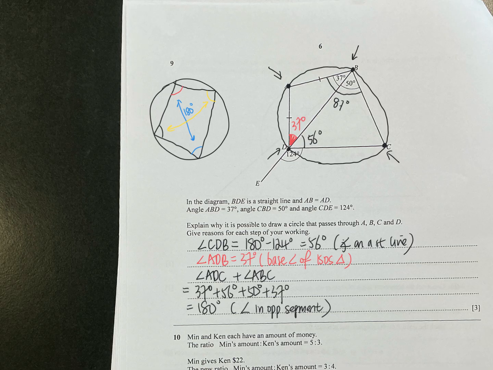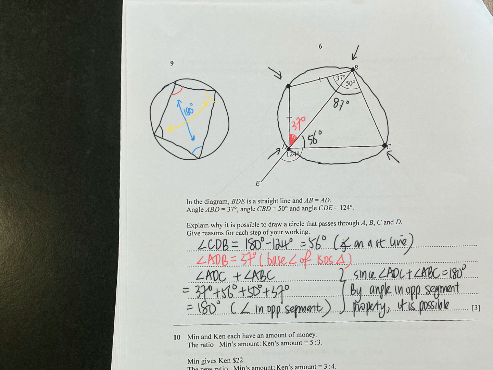Okay, if you want to explain in words, since angle ADC plus angle ABC is 180, by angles in opposite segment property, it is possible to draw a circle.